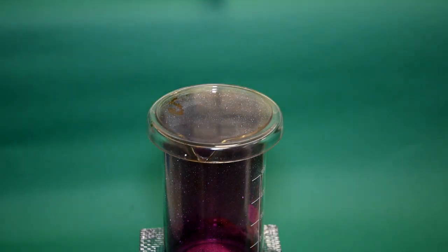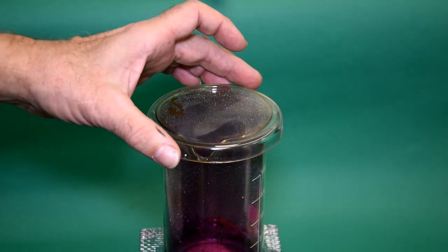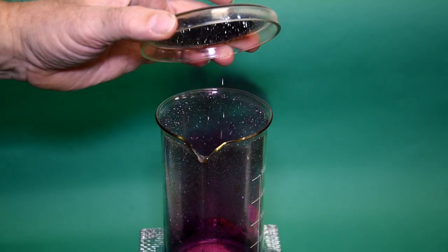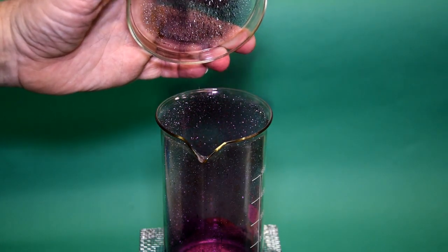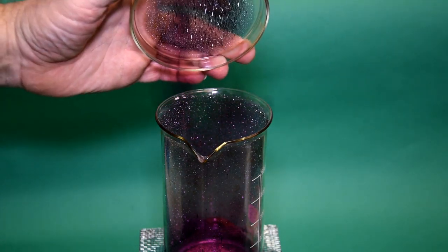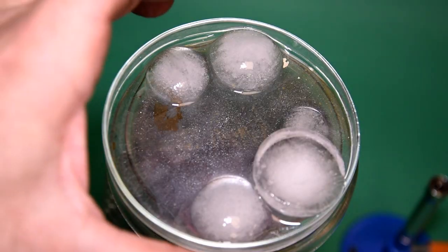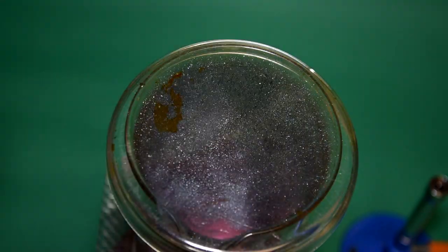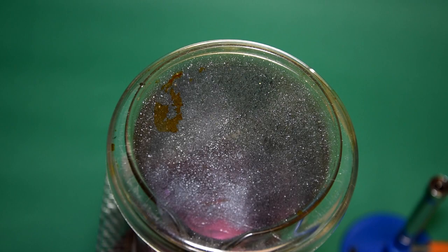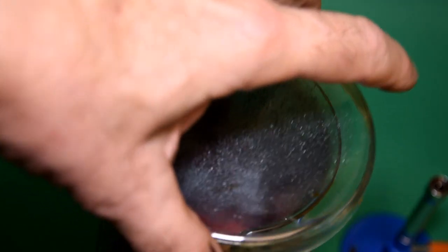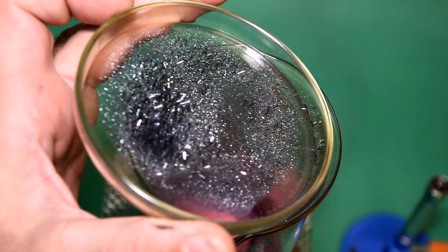A little bit later, and doing the same thing, you can see now that solid crystals of iodine have started to sublime on the lid. And this is later still, where all the iodine vapour has sublimed on the surface of the beaker and on the lid.